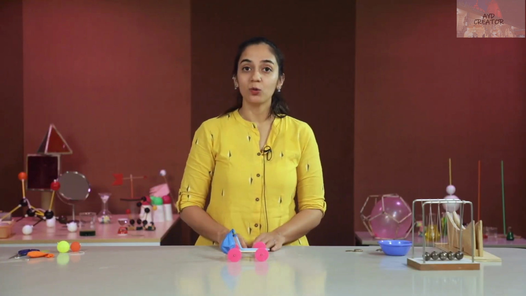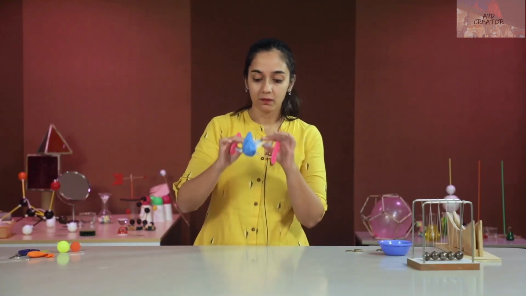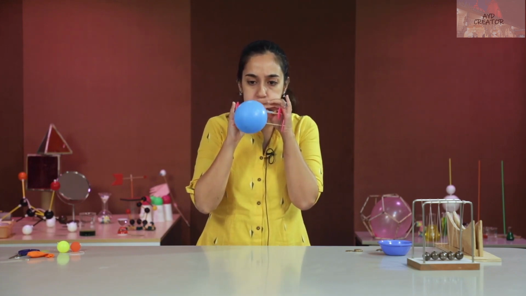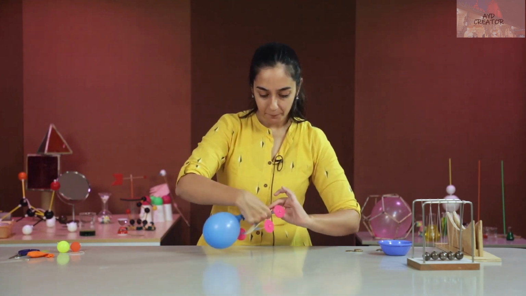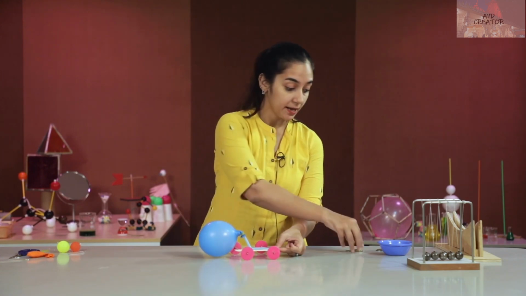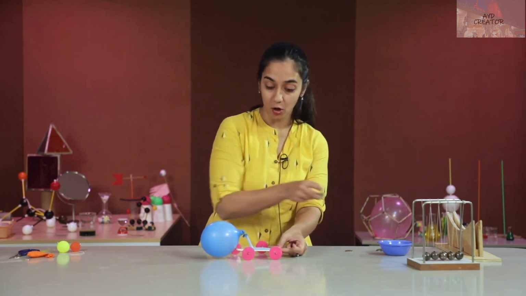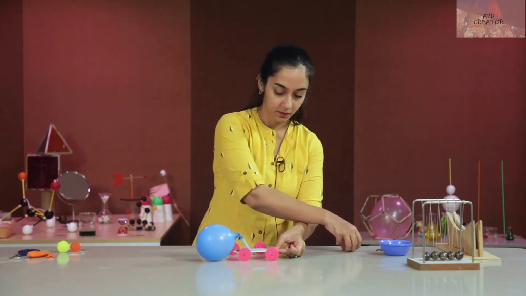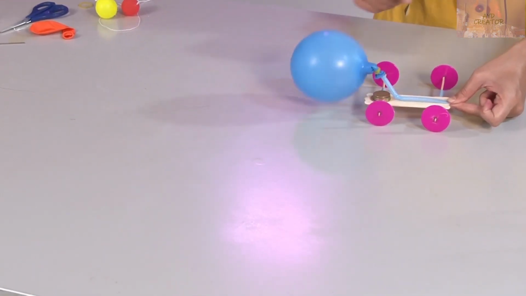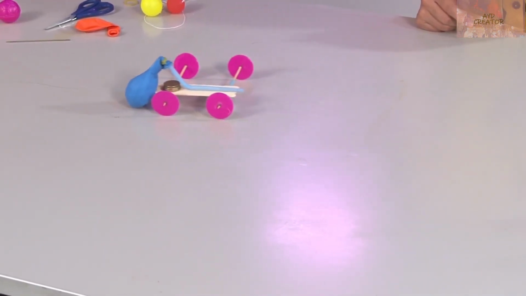If I inflate this balloon exactly the same, but this time place some weight on the car, what do you think will happen? As we added some coins on the car, the weight of the car increased. The applied force on the lighter and the heavier car were the same, but the acceleration of the lighter car was much more as compared to the heavier car.